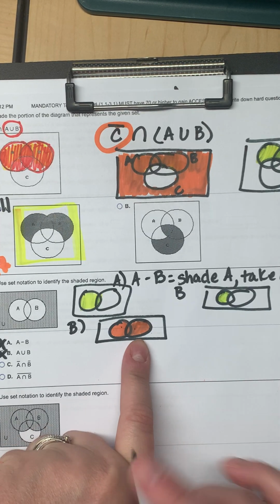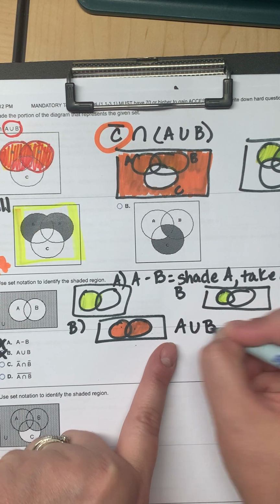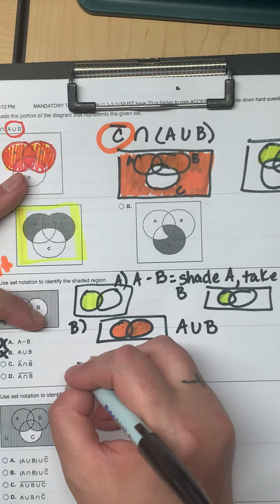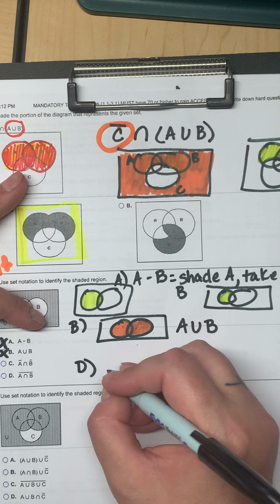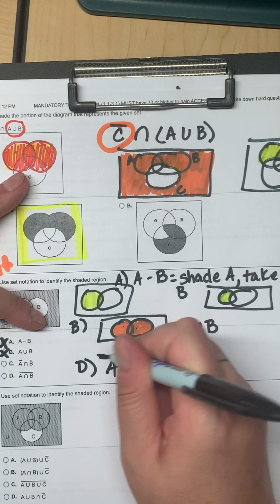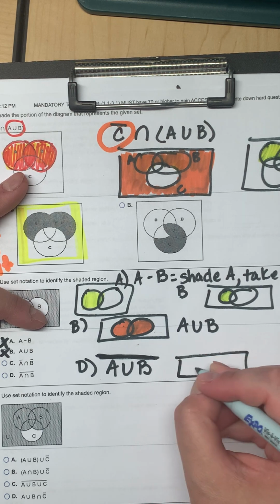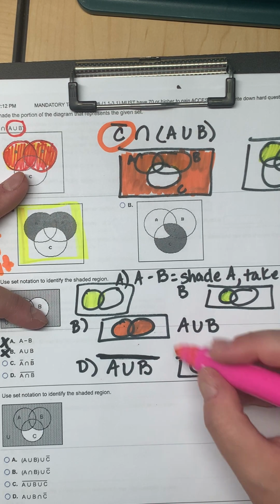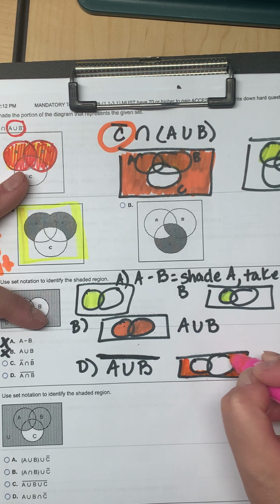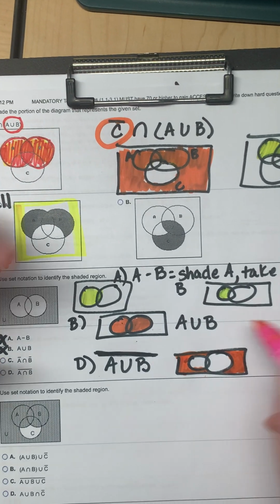This orange thing represented, what was that? Answer choice B, A union B. But our picture is everything but that. So to show everything but the orange, we're going to say A union B, but with that bar above it. And that means everything but the circles are shaded. And hey, that's what our picture looks like. So the answer is D.